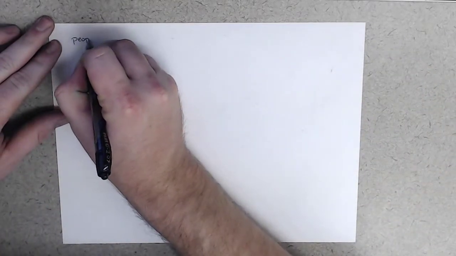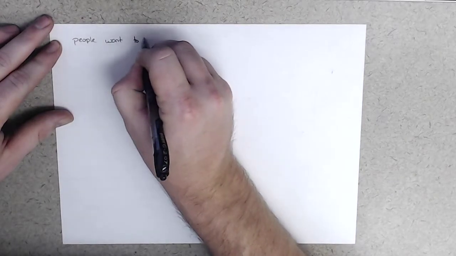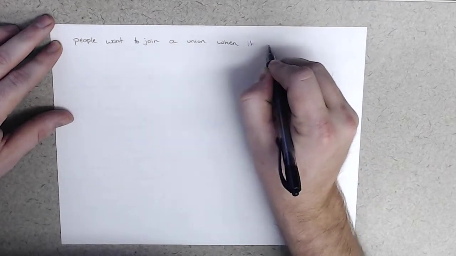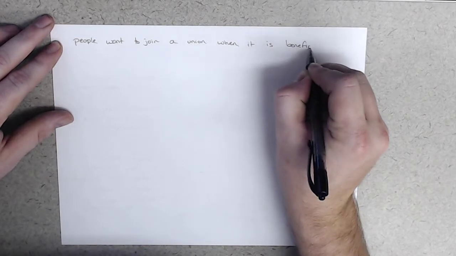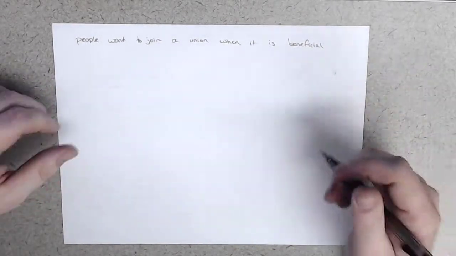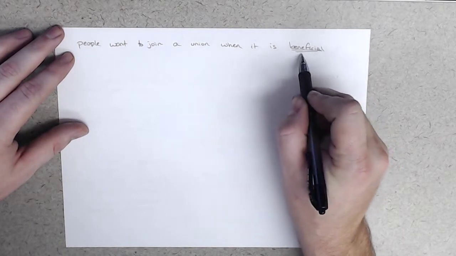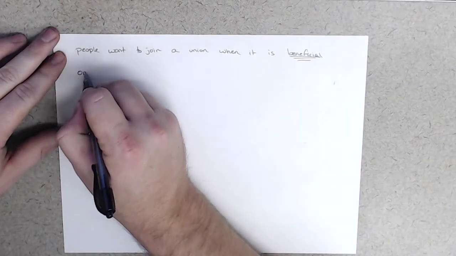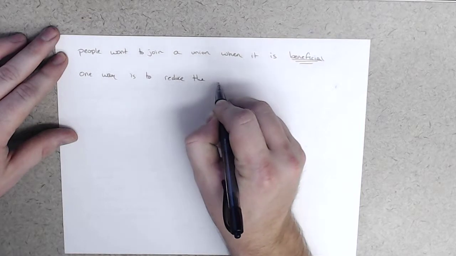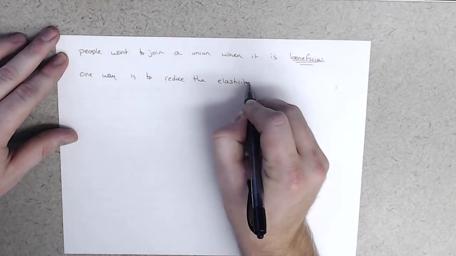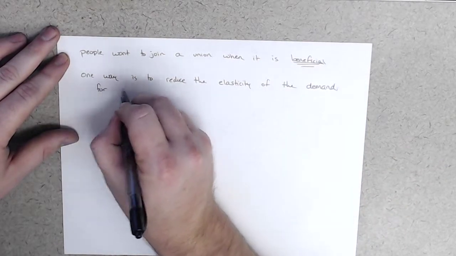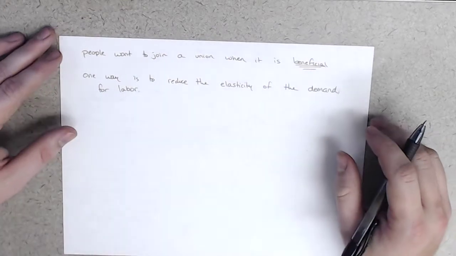So people want to join a union when it is beneficial. Right? People want to join a union when it's beneficial to do so. And so, how can labor unions increase the amount of benefits that they provide? Well, one way is to reduce the elasticity of the demand curve for labor. Right, now how can they do this?